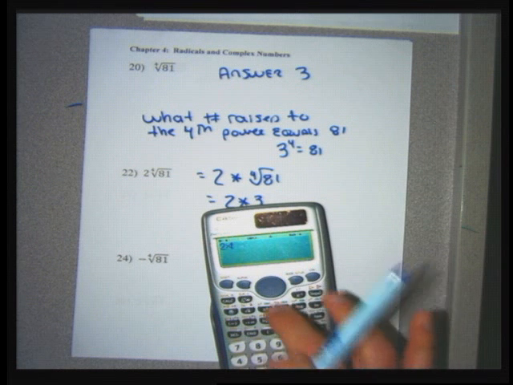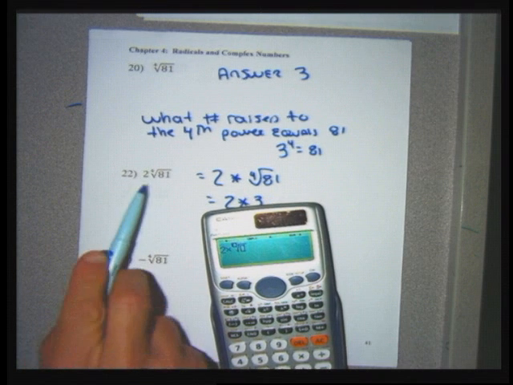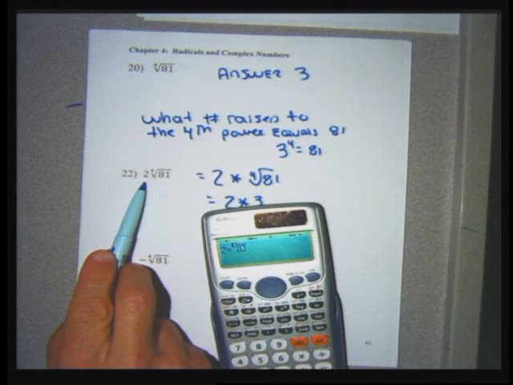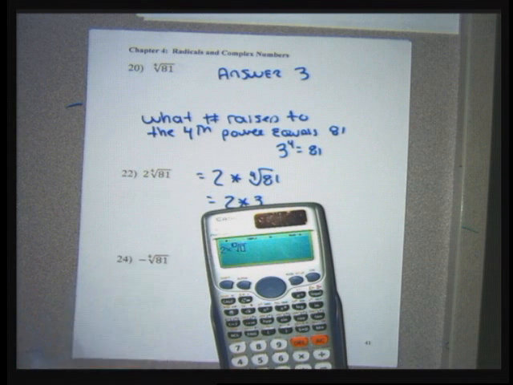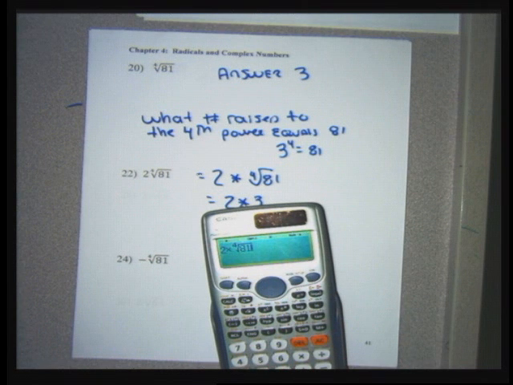Without the times key, it shoves the number that I typed into the index, and I don't want that to happen. So on your calculator, in order for you to get both the 2 and the 4th root of 81 being multiplied, you need the times key. And then that'll give me the same answer of 6 that I got by hand.